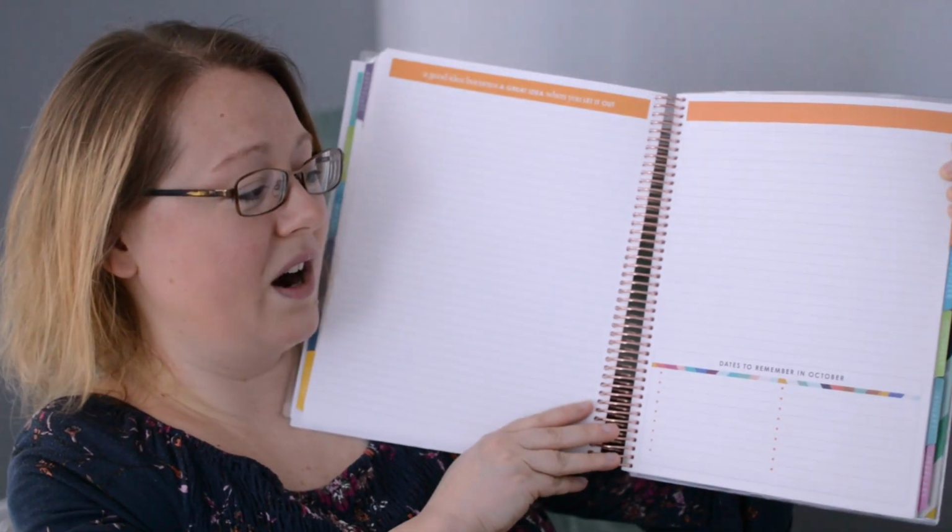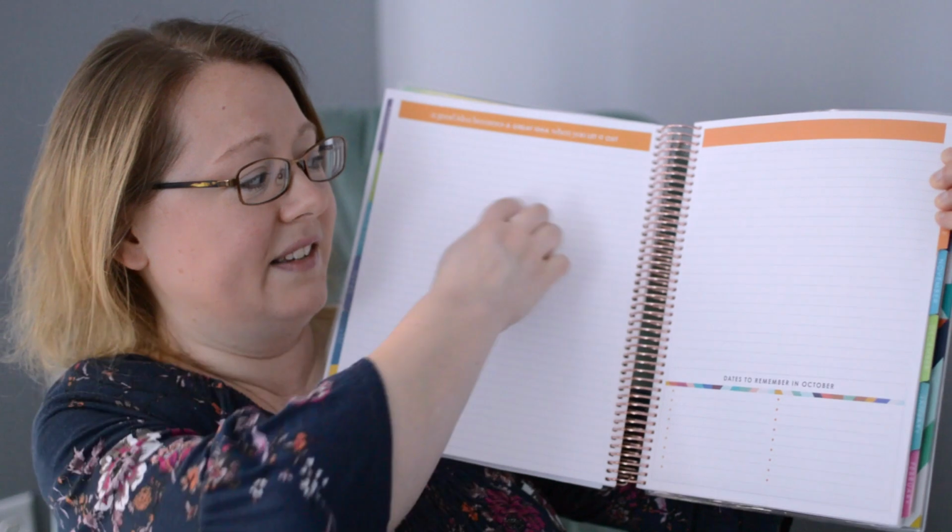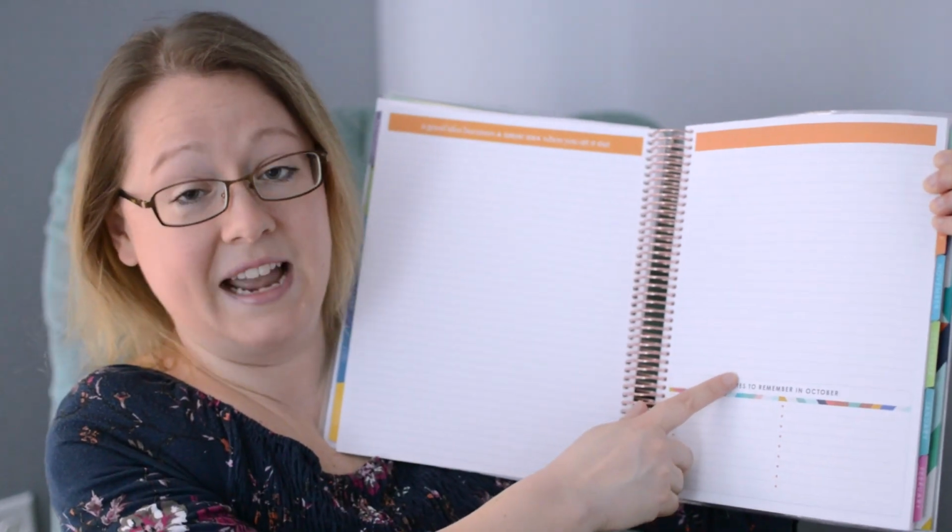How I use the Erin Condren Teacher Planner is I do my pre-planning with that 2-page lined spread right before the monthly calendar that also has the dates to remember. I'll show you. So right before the start of a new month is this 1 2/3 of lined paper.